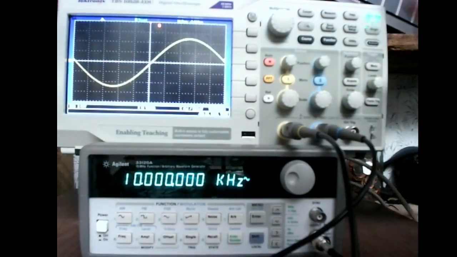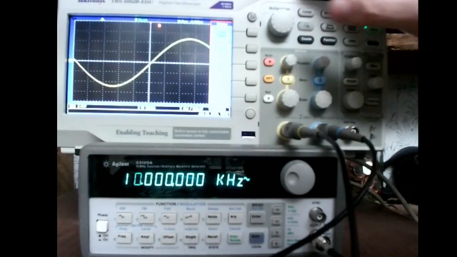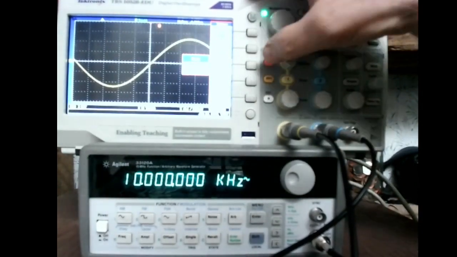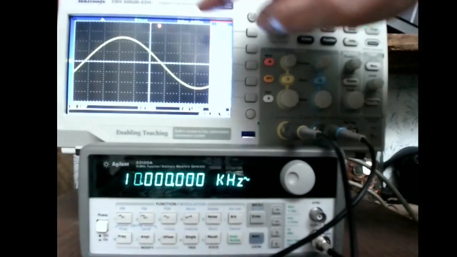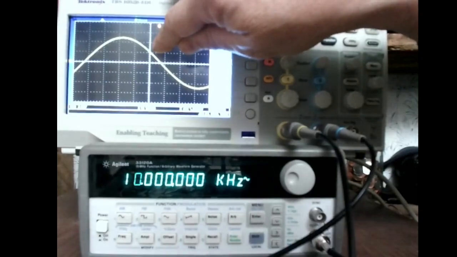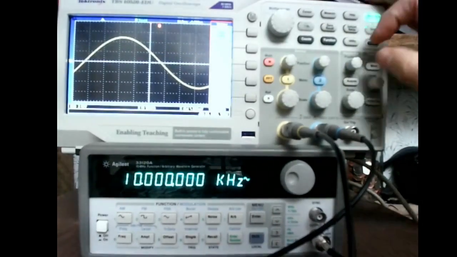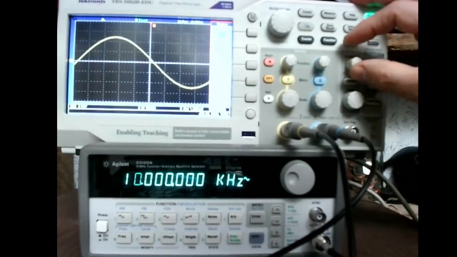So what you can do is over here on the menu button of the triggering, you can set that to trigger on the falling slope, because the way this scope works is it sets the trigger into the center. So you actually want to set it to the falling, or you can adjust the trigger all the way over to the edge.